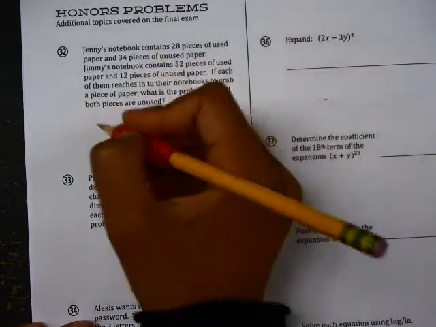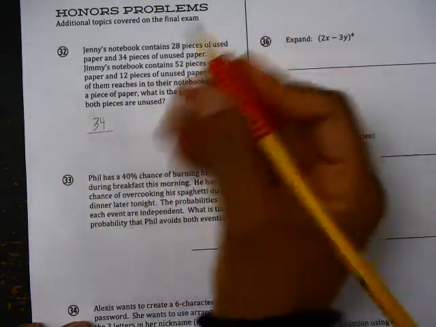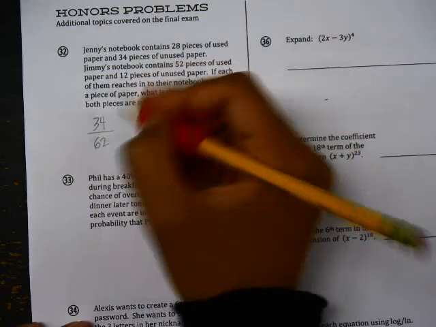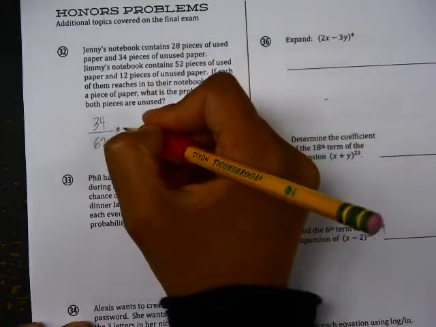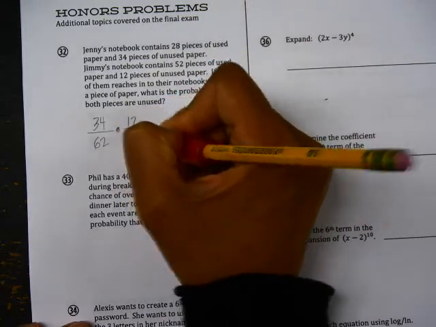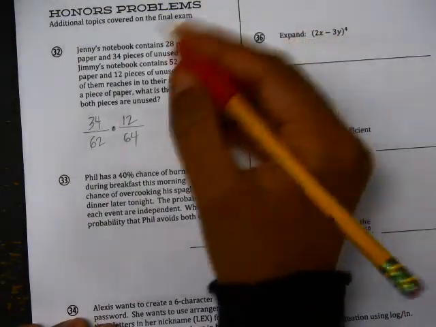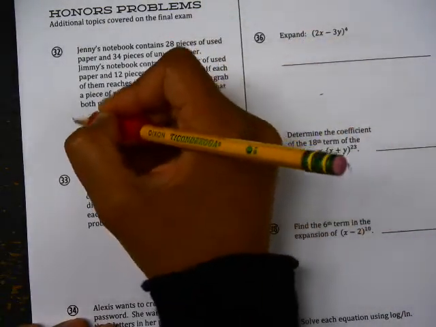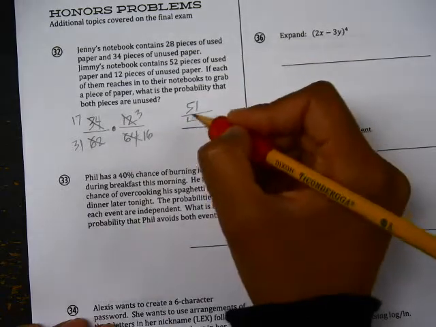So we're going to multiply the probabilities. Jenny has 34 unused out of a total of 62 pieces of paper. And so I'm going to multiply by Jimmy's 12 pieces of unused out of his total of 64 pieces of paper. So the total probability that they're both unused, let's just reduce here. So divide by 2. Here we could divide by 4. And then multiply across. And that'll be 496.